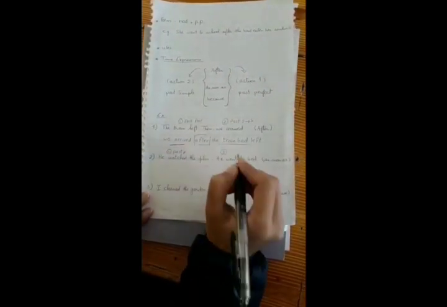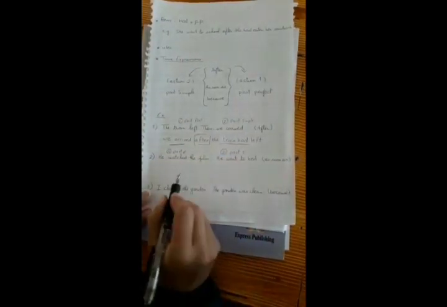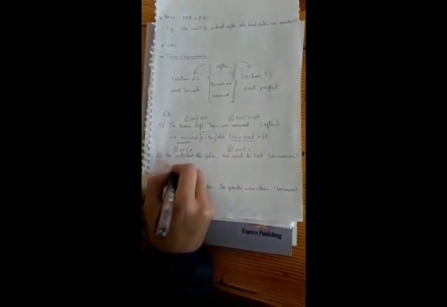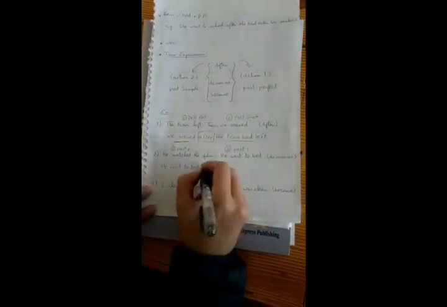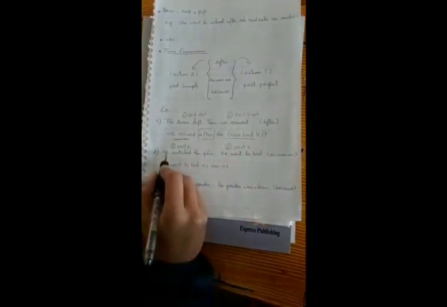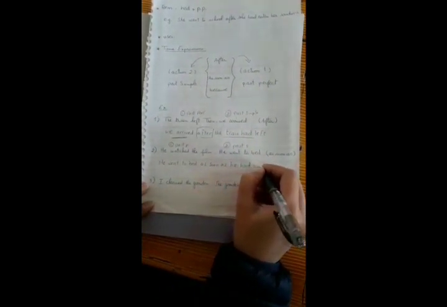This is action 2, in the past simple. Okay, let's now follow the rule. Action 2 first. So, he went to bed as soon as action 1 in the past perfect: he had watched the film.